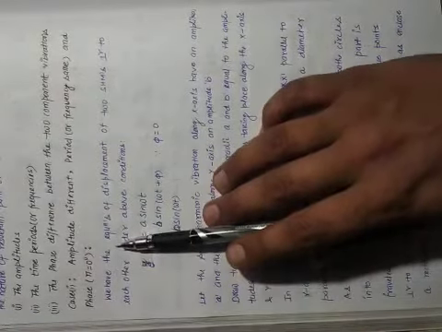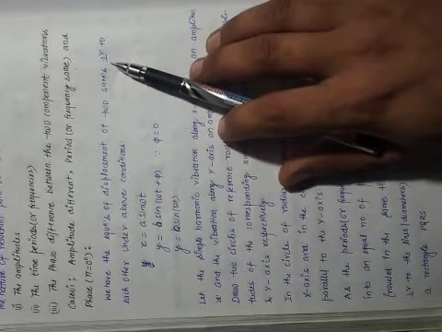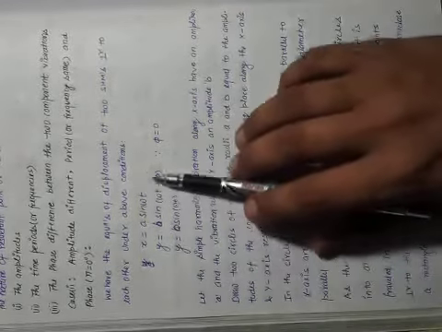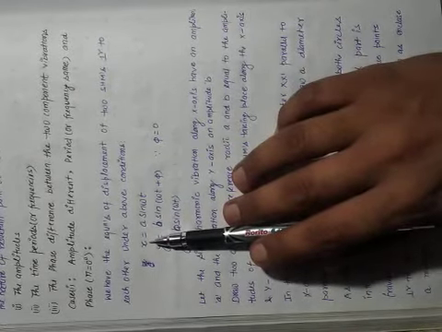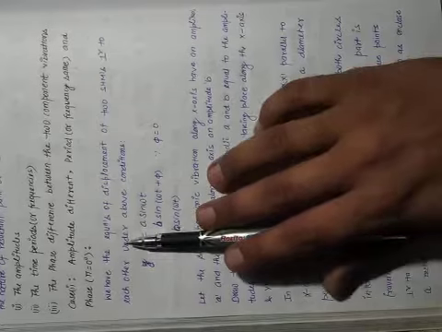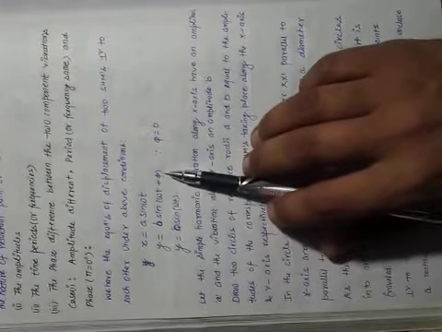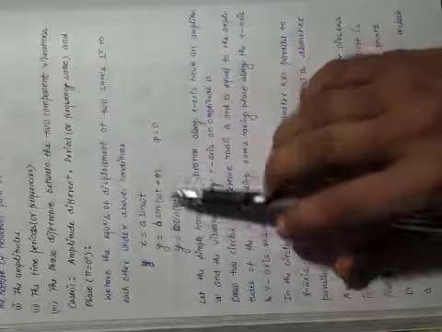So when we have the equations of displacement of two SHMs perpendicular to each other under these conditions, x, the displacement of the particle in the direction of the x-axis, is given by this equation, and y is equals to b sin omega t plus phi is the displacement of the particle in the direction of the y-axis.